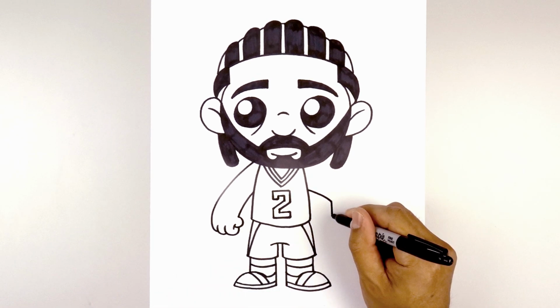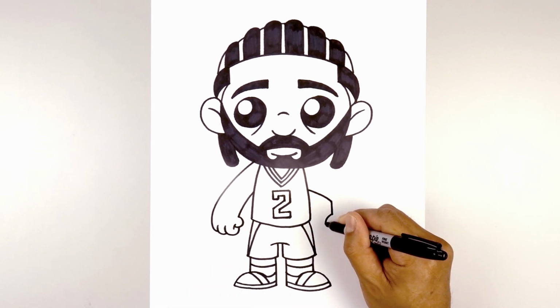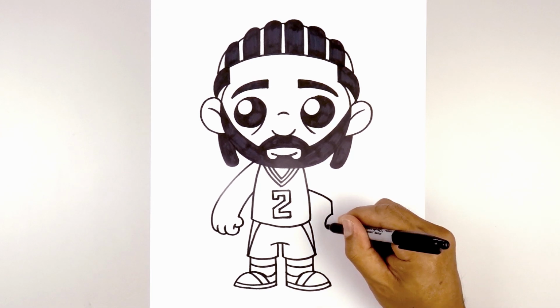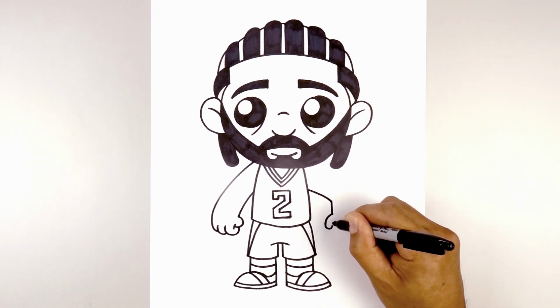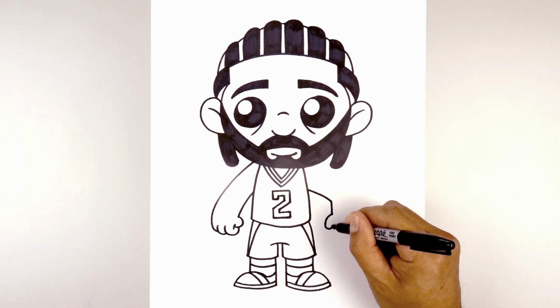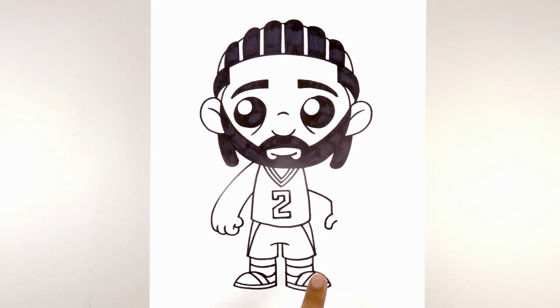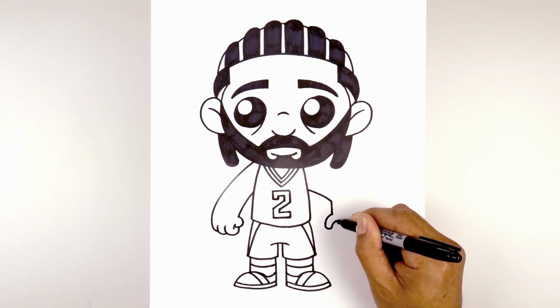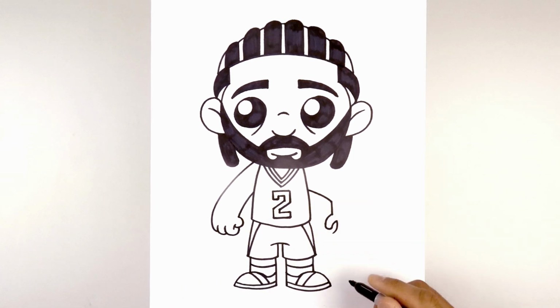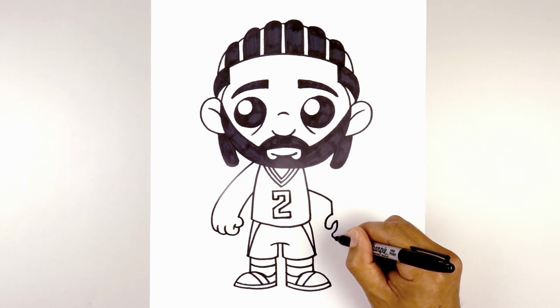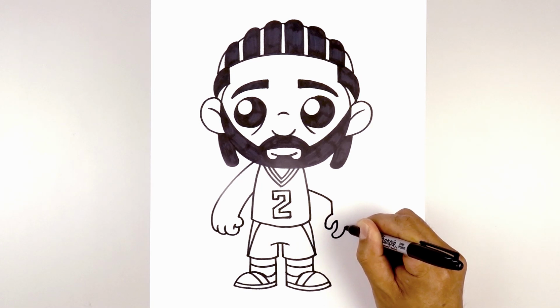Let's draw on the thumb. Curve in and then down. I'm going to round out the thumb. And we're going to follow that same curve going up towards the palm. Let's add in the fingers. From the top of the thumb, we'll curve down and in. We'll round out the finger and then follow that same curve going back up.